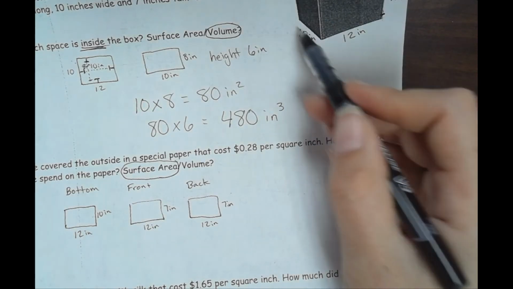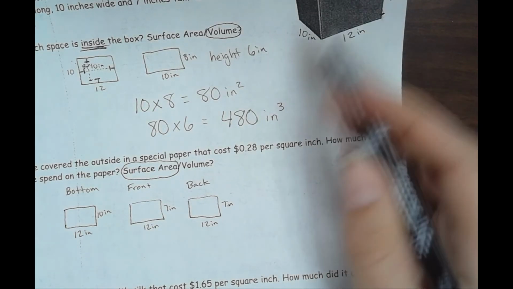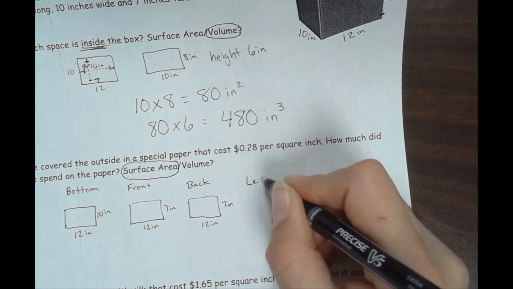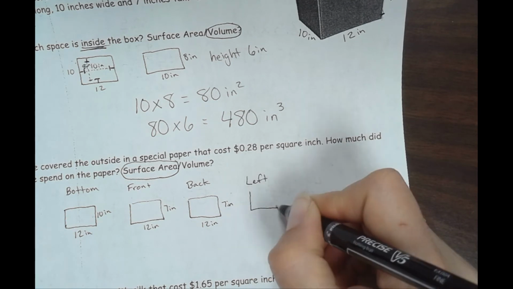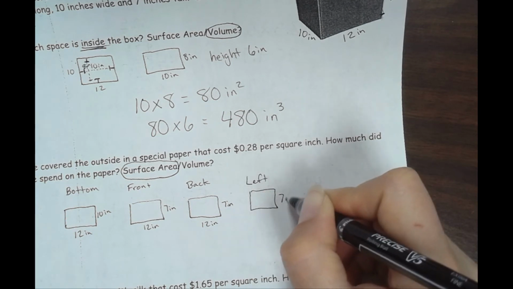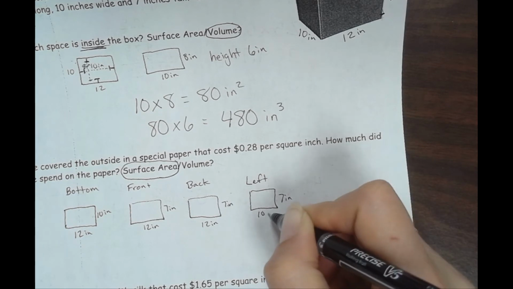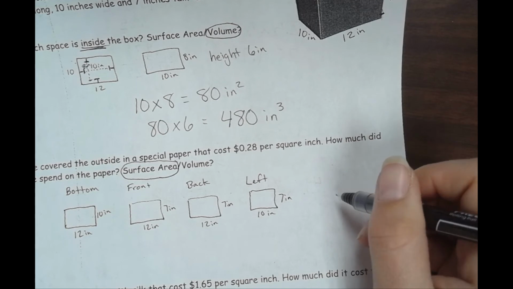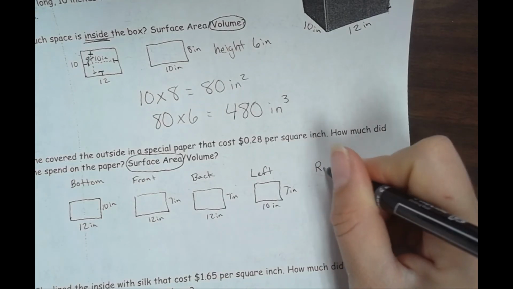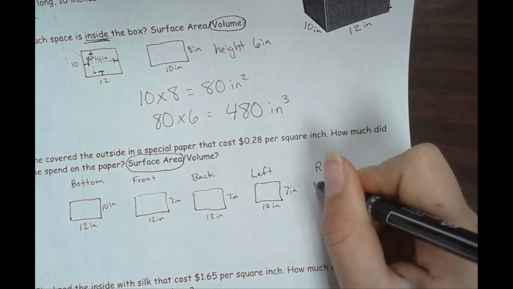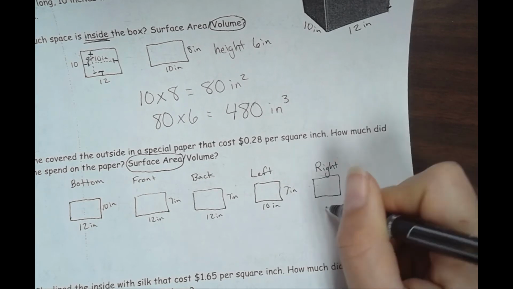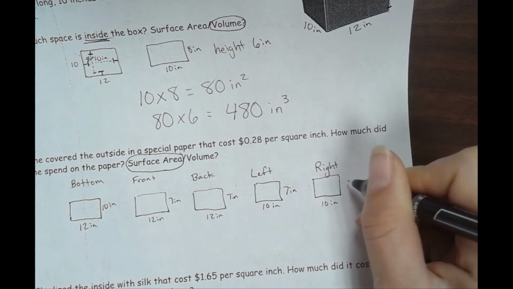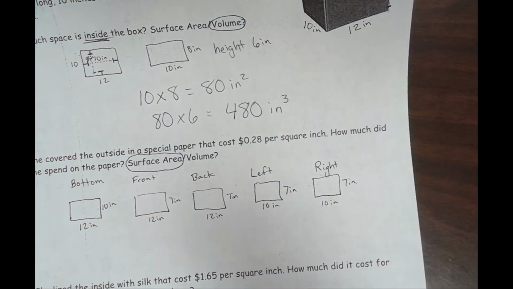The left side is 10 by 7. 7 tall, 10 wide. Because remember, this is the outside of it. And the right side would also be 10 inches by 7 inches.